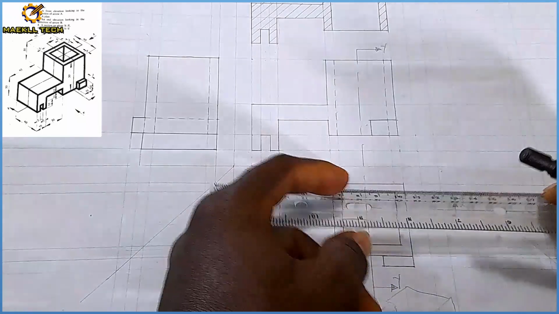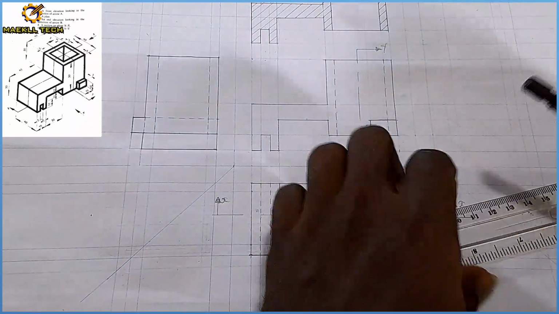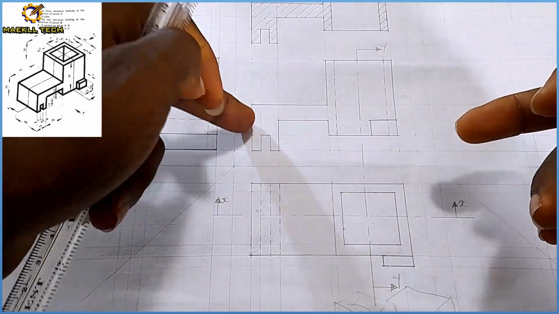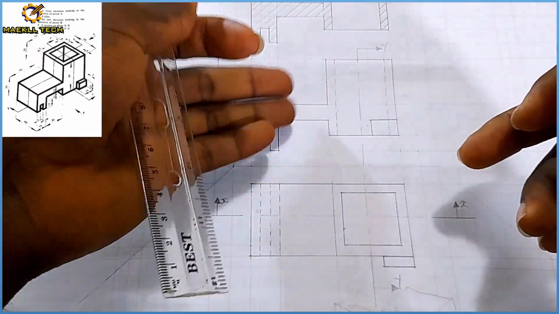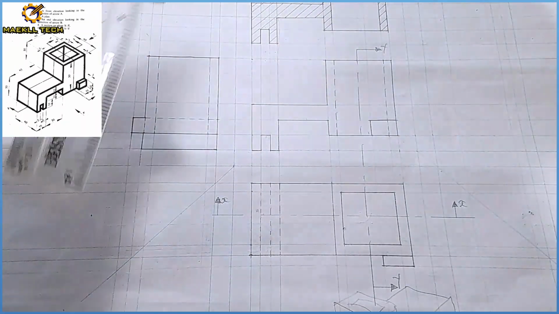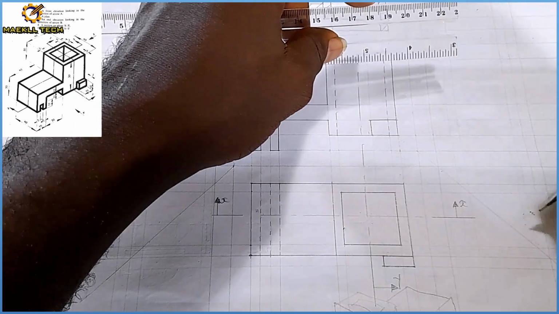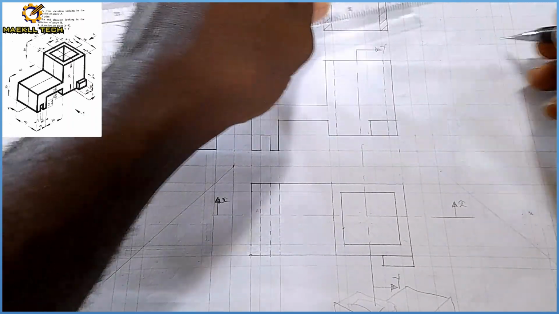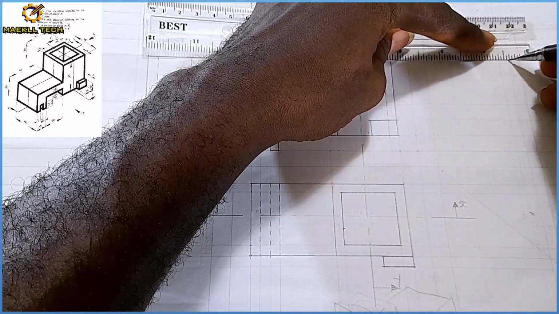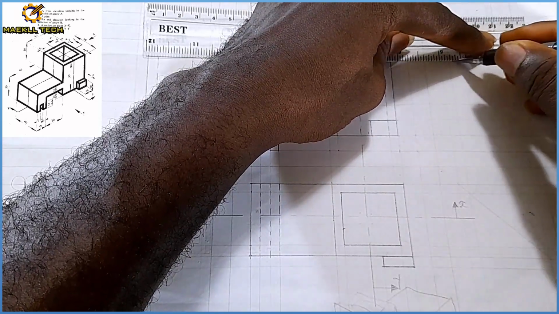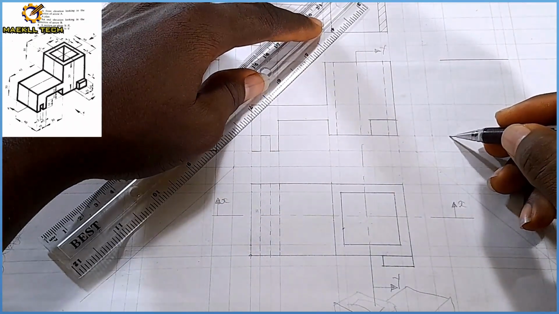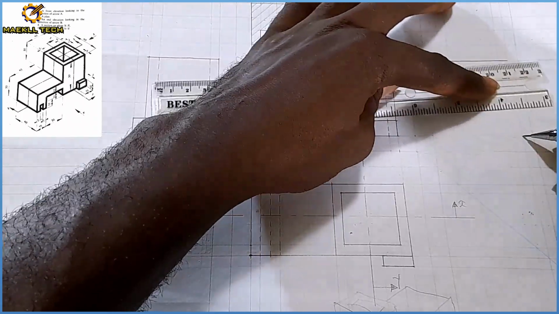So how is it going to look? Let's look. Since we are cutting from this place, I won't be seeing this part any longer, so I don't have any business with this part again. I'm only seeing from here. So here to here first of all, I'm going to thicken this, then here to here also.